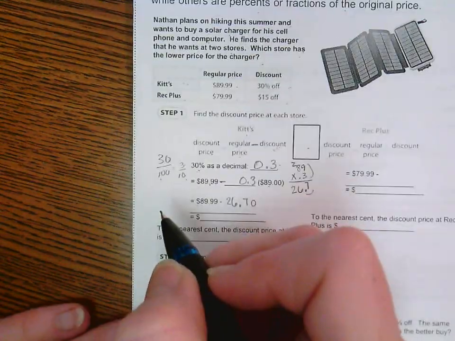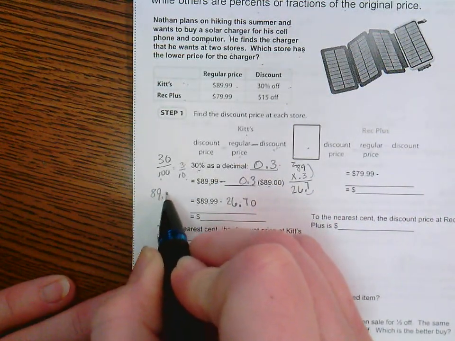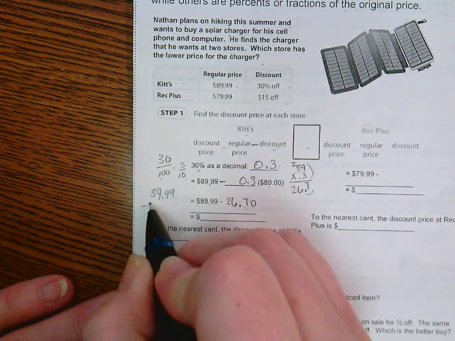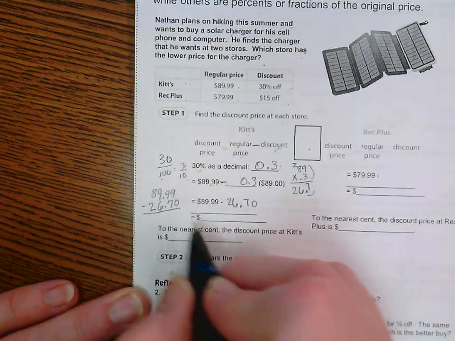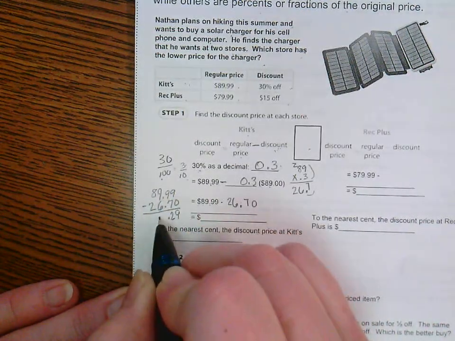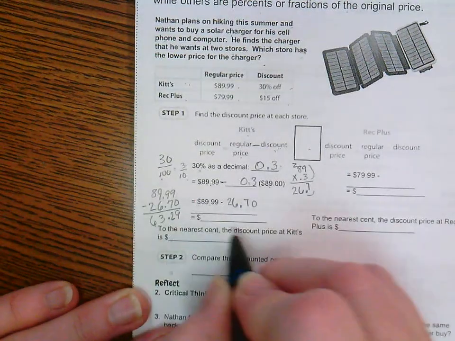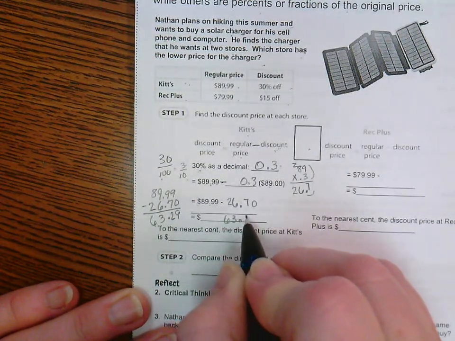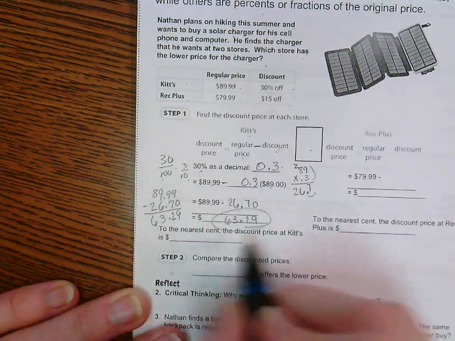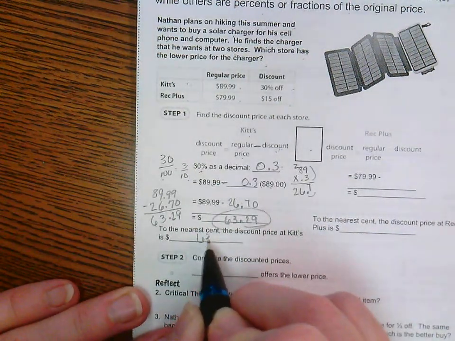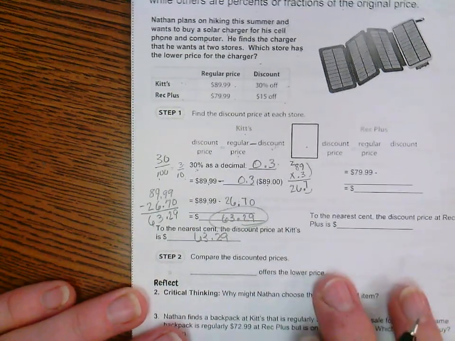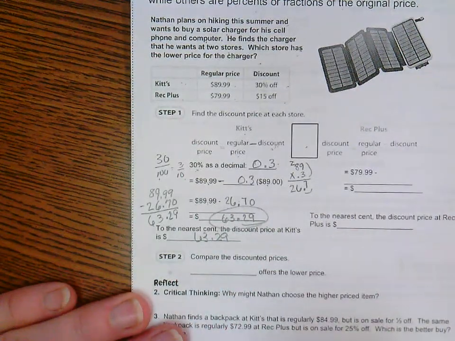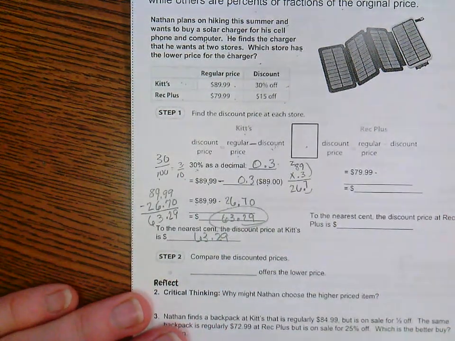I'm going to come over to this side. 89.99 minus $26.70. It looks like we don't really have any borrowing to do here. 9, 2, 3, 6. So the price at Kits is $63.29 to the nearest cent. We say to the nearest cent because with stores dealing with money, if there are extra decimals, the stores always round up. They're going to get the most out of their product.